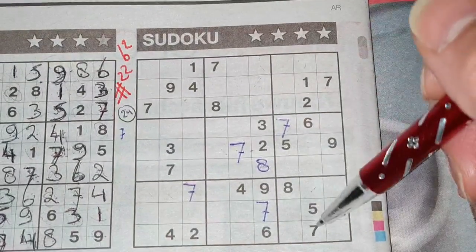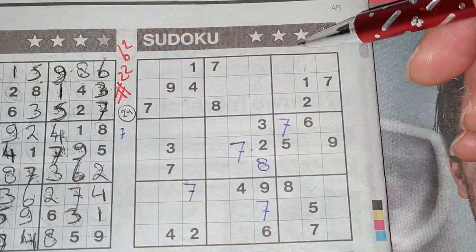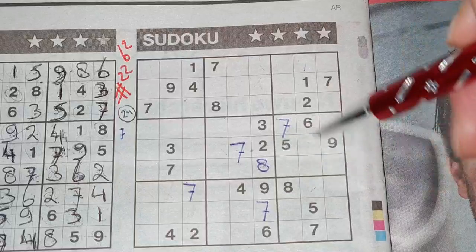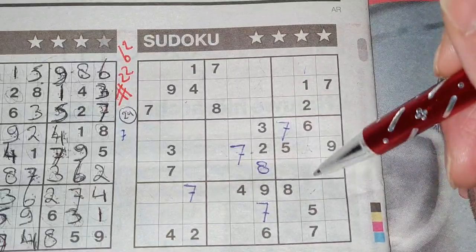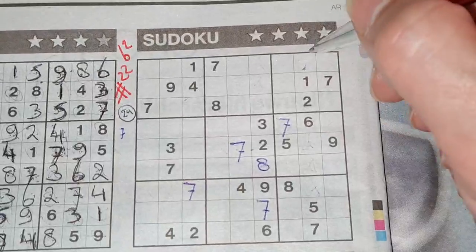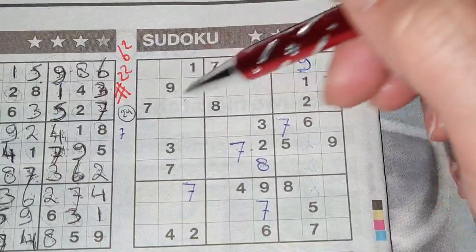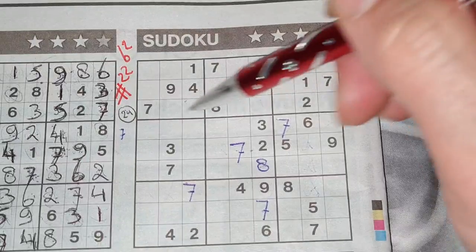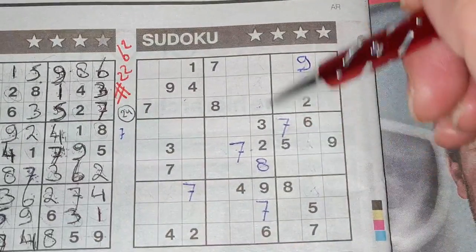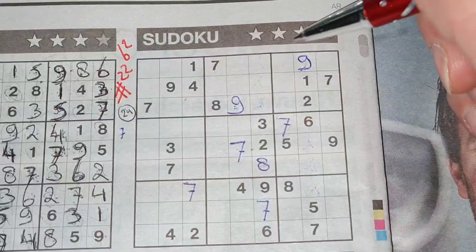Four missing numbers in this column: 1, 2, 3, 4. One of the missing numbers in this column is a 9. We see here 9 in this big square, so no 9 in these two boxes. Here 9, no 9 in that box. 1 box left for the 9 should be there. 9 in the first row, 9 in the second row. So the third row, the only two places for the 9 should be here or there. We see there 9, no 9 there, 9 should be there.